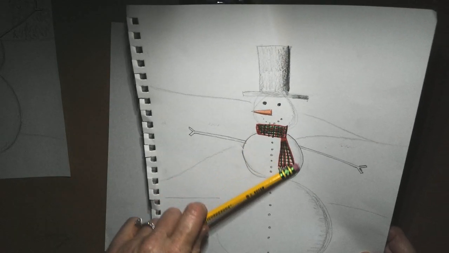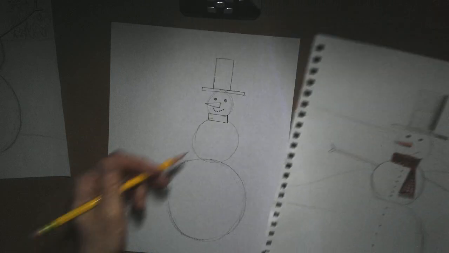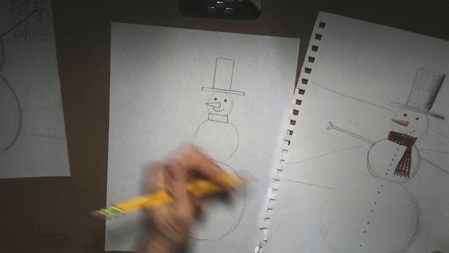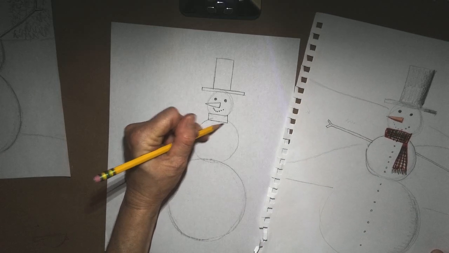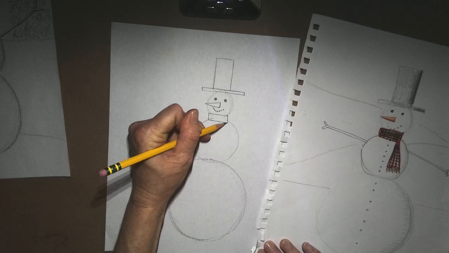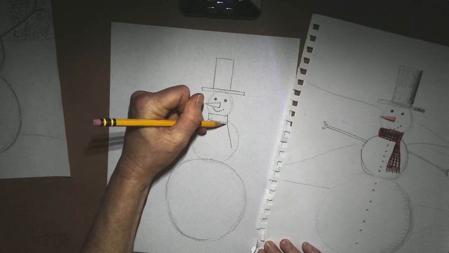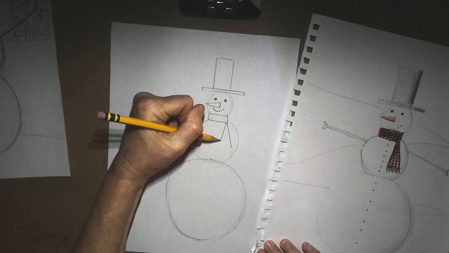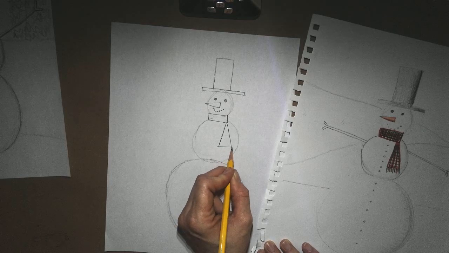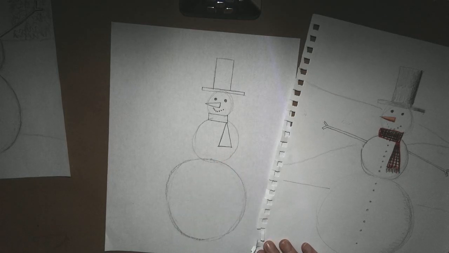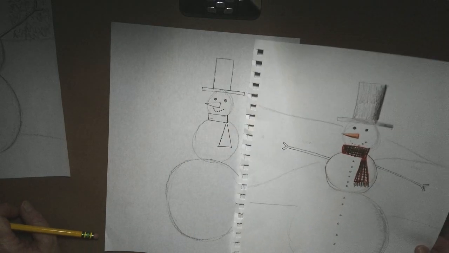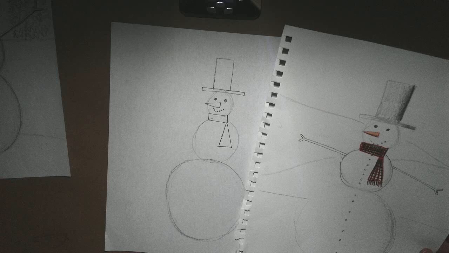We can draw a triangle down to give our scarf a little end to it. So find somewhere on here where you want your scarf to be. I'm just going to do 2 little diagonal lines down, and then a little horizontal line at the bottom. So that's my scarf dangling down. And we'll go back in and add some details later.